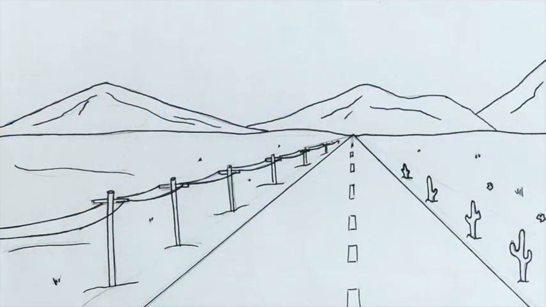All right, guys, so real quick, let's talk about some of the things we learned last time, as well as what you're going to need to do for the project this week. So here we've got an example of one-point perspective. This is that classic example we keep looking at, a road going off into the distance.